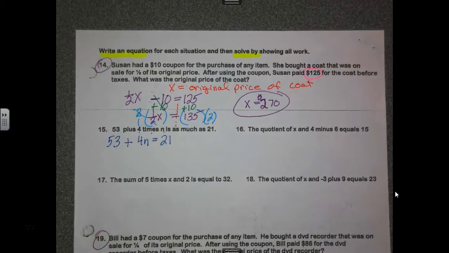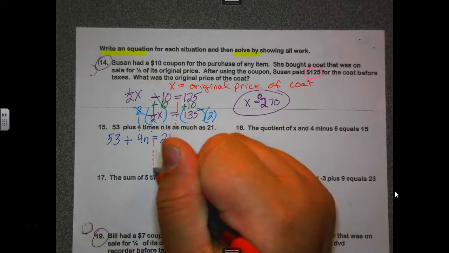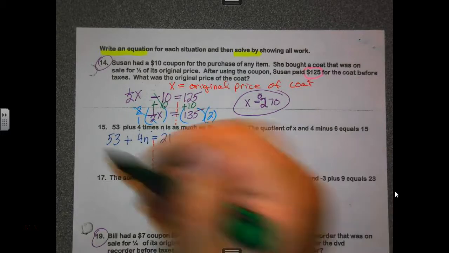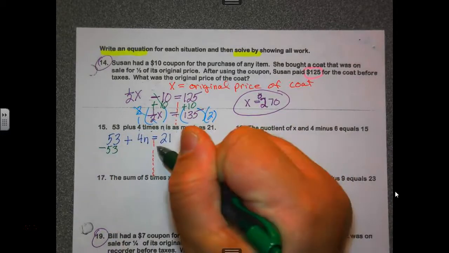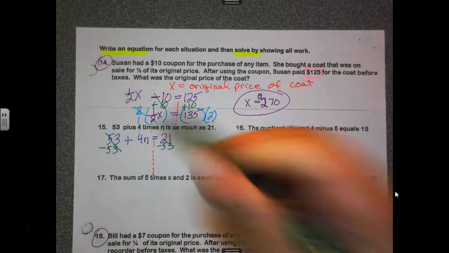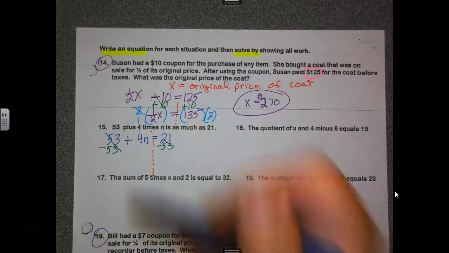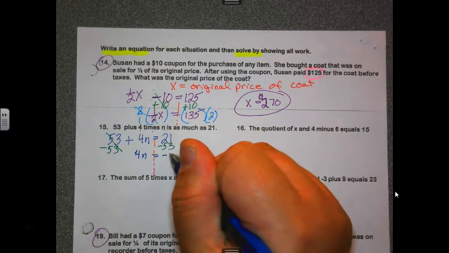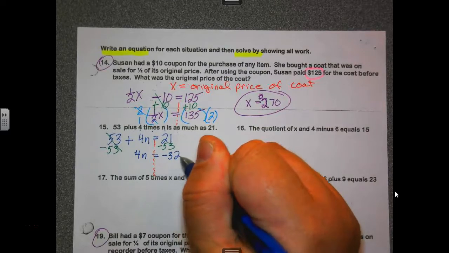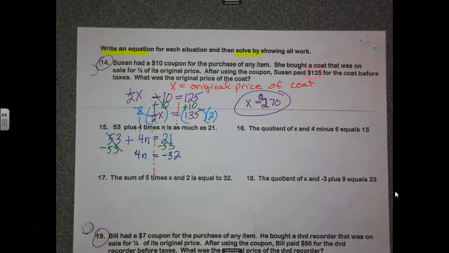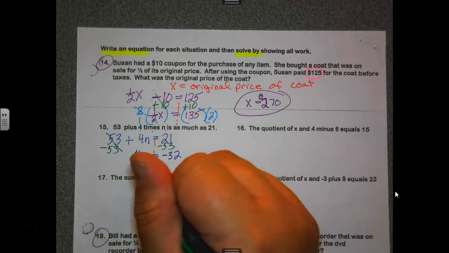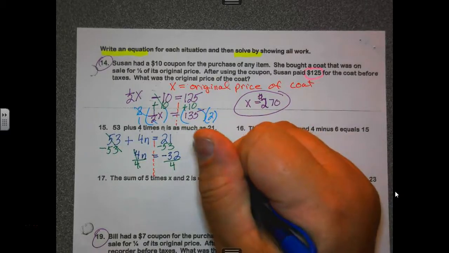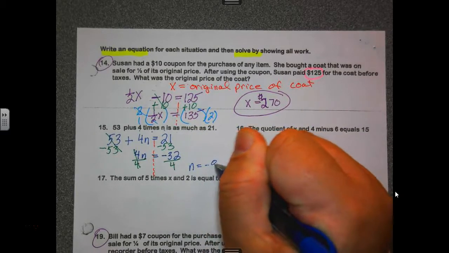So, we're going to solve this. Got to subtract 53 from both sides. I get 4n, thank you, equals negative 32. Going to divide by the coefficient 4. So n is going to equal negative 8.